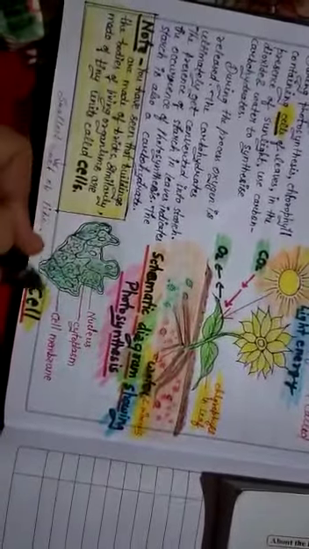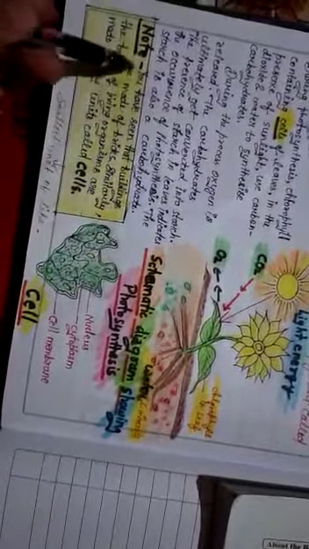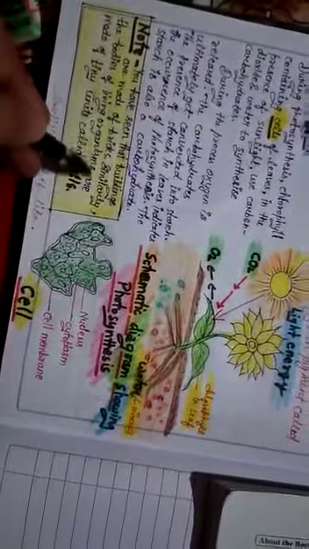This is the structure of cell and you have seen that buildings are made of bricks.